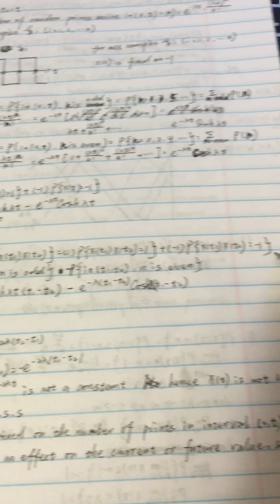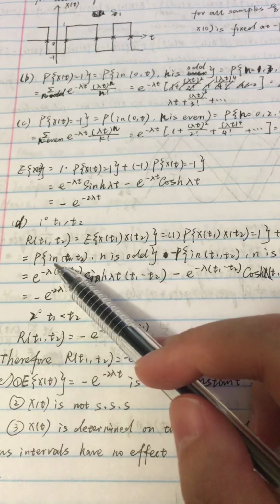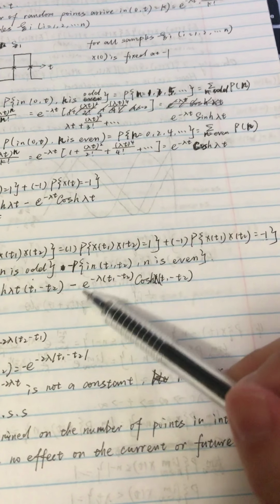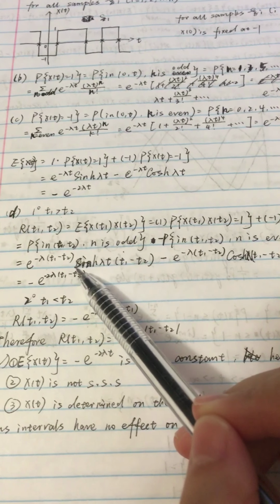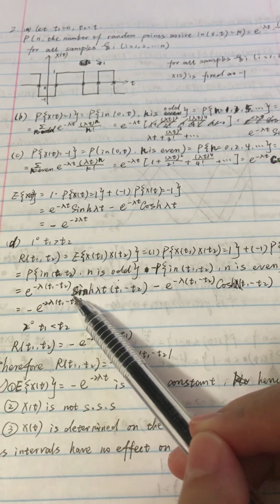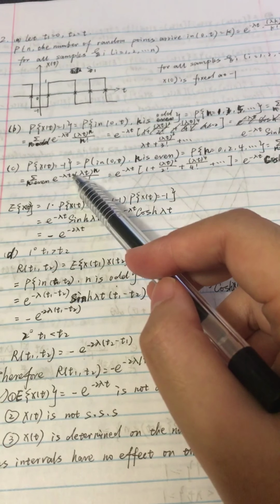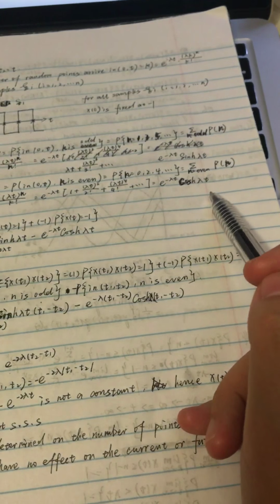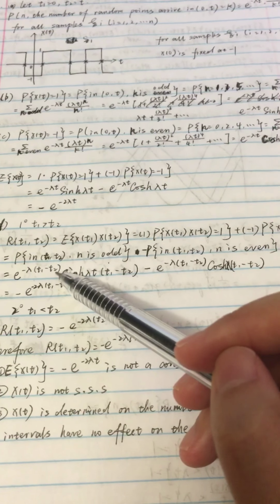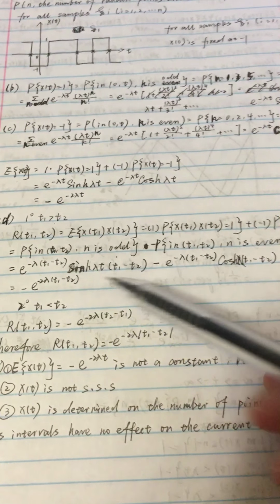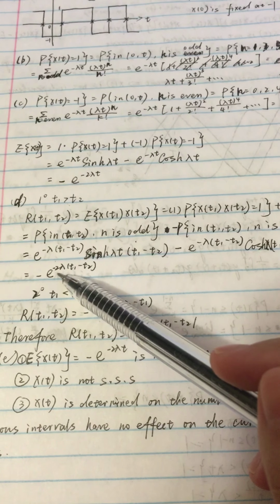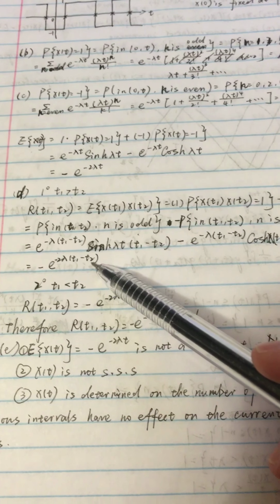The first term is the probability that the number of points in T1, T2 is odd, and the second term is the probability that it is even. So we have calculated these two cases above, so we just replace the t here with T1 minus T2, and we could get the final value is minus e to the order -2 lambda (T1 minus T2).